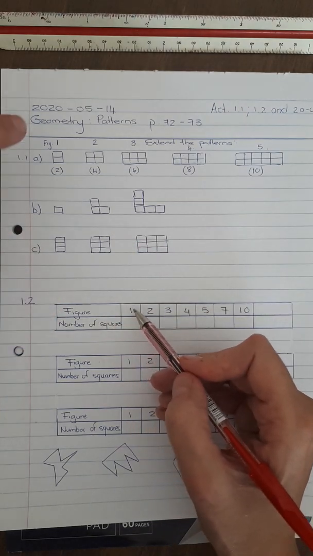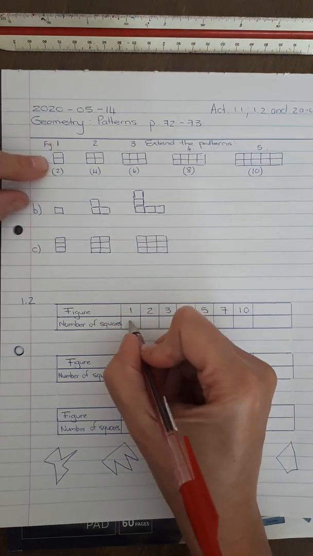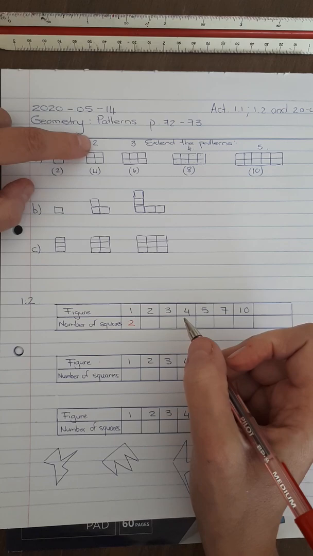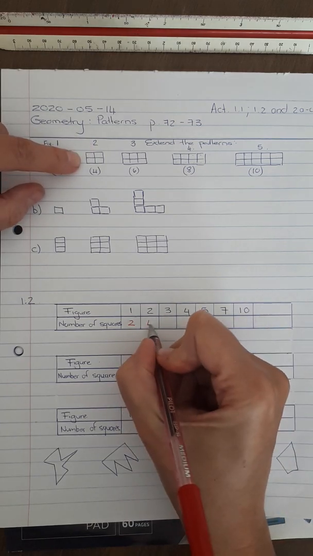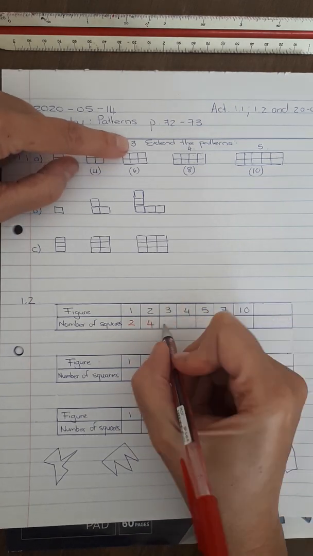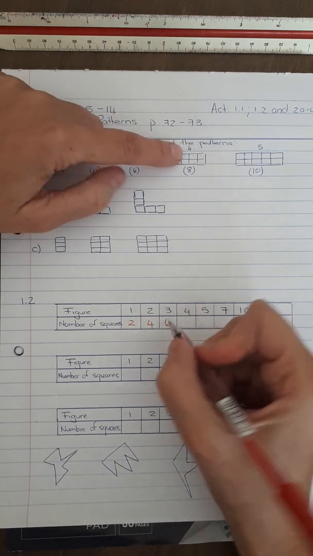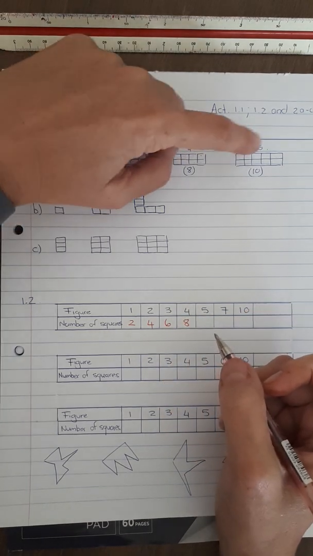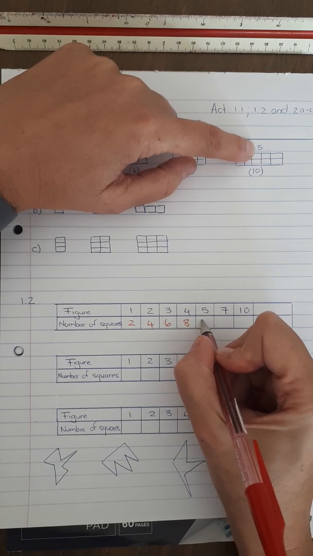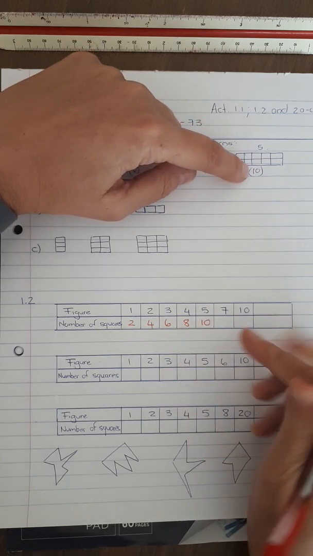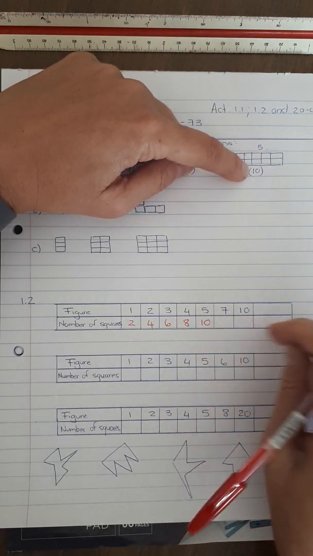So figure 1, how many squares? Number of squares, 2 squares. In figure 2, how many squares? 4. In figure number 3, I have 6. In figure number 4, I have 8 squares. In figure number 5, I have 10 squares. Now don't worry about these, we will get to them later.